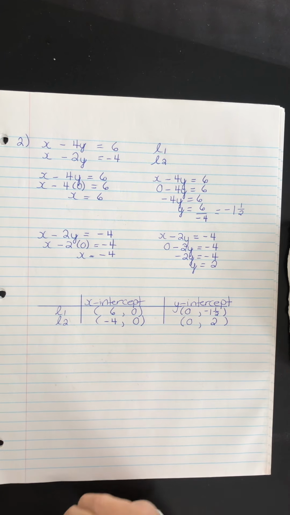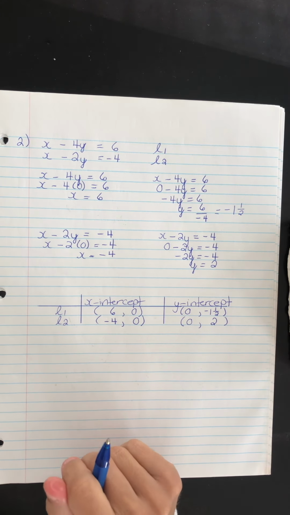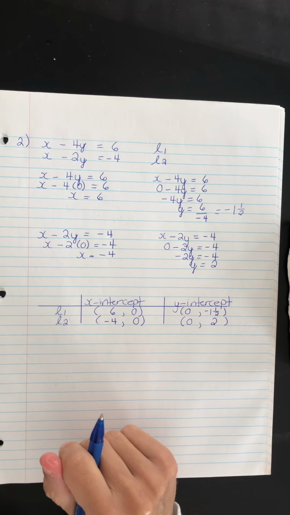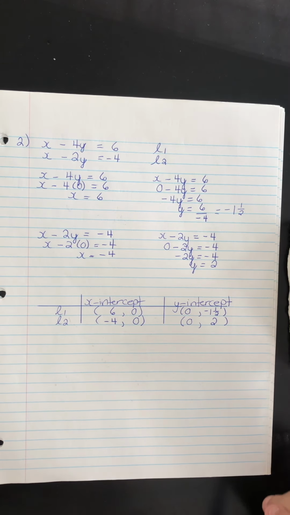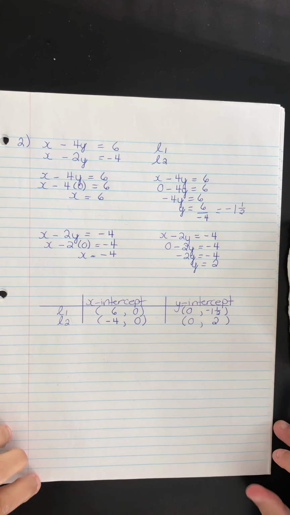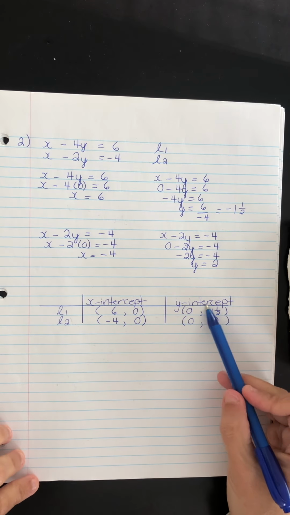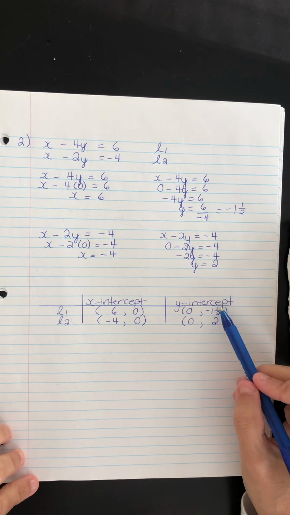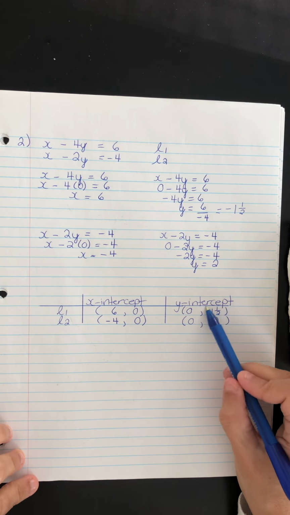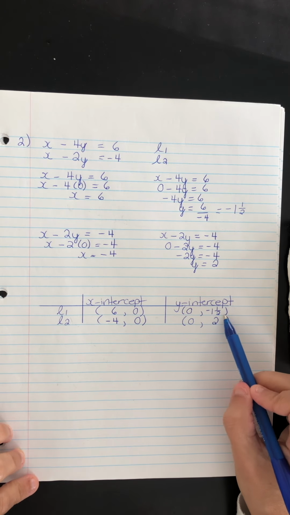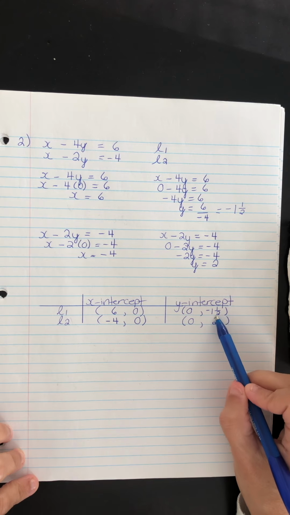Okay, so I will once again draw the accompanying diagram for you. And when I do this graph, I'm going to use as my scale for y 2 squares, because again, I have a fraction for y, its denominator is 2.